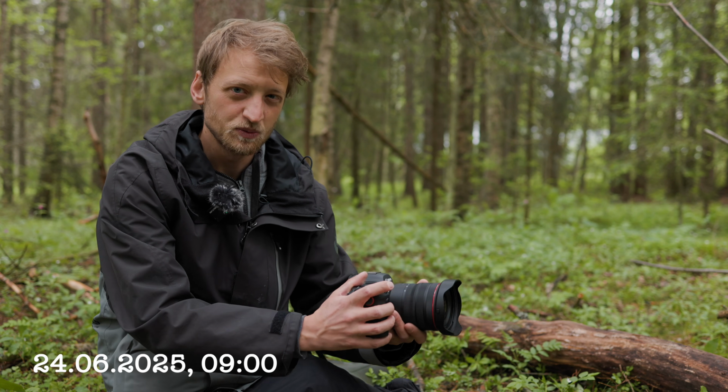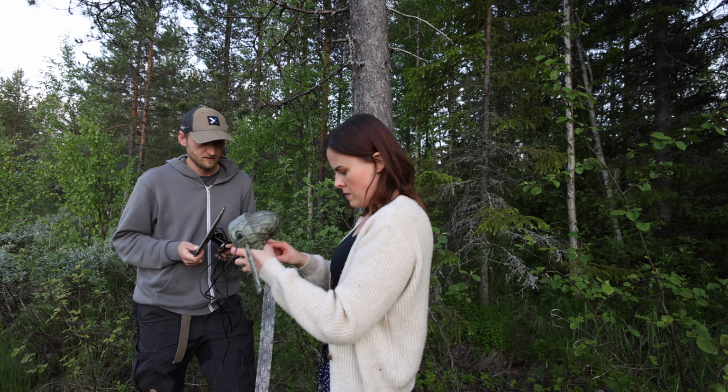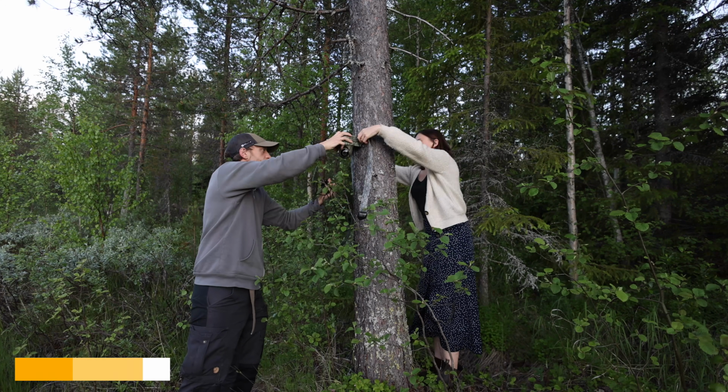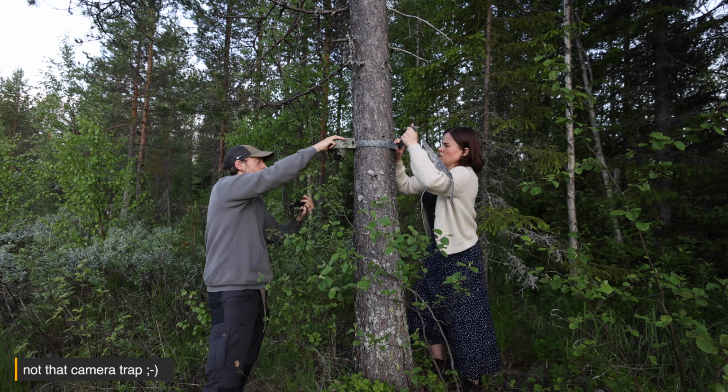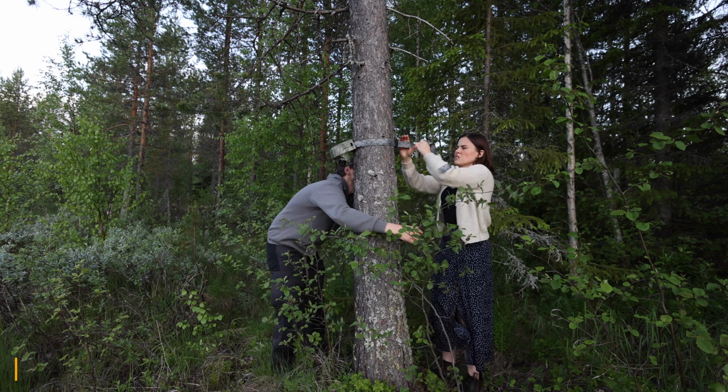The good thing here is that the squirrels are not too shy, but they're also not extremely tame. So getting wide angle shots like this will be hard. So what I want to do is basically set up a camera trap so that I can go home, the squirrels are not disturbed, and hopefully get in the place that I want them to be.